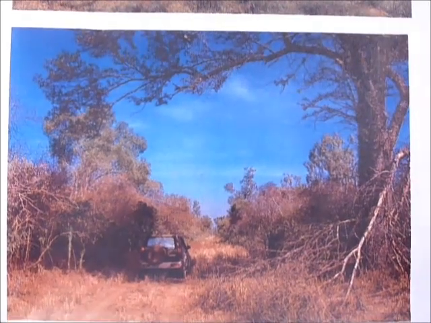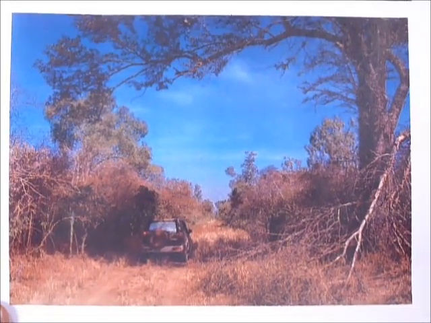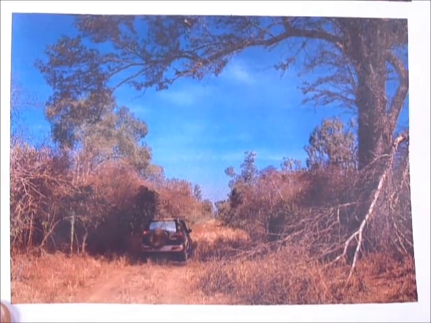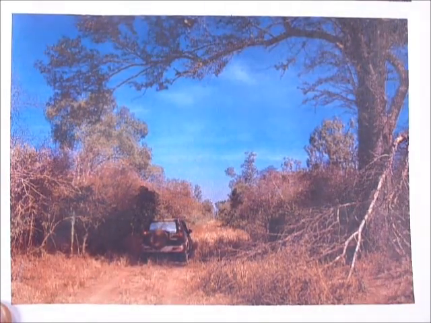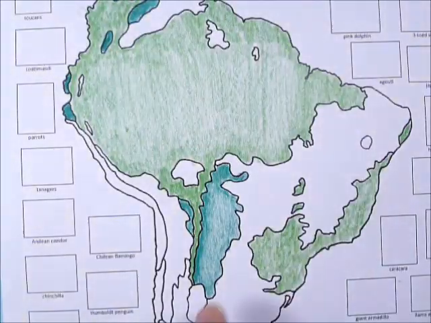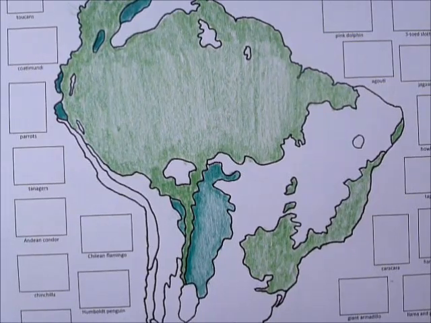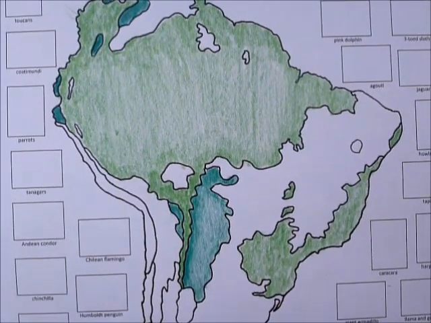And here's another picture from that same area. To get a scale, you can see the car there, a Jeep going through, so that's a pretty big tree. So that's another picture of this area right here. And we'll see some more dense forests in a minute. But right now let's go on to our tropical grasslands.